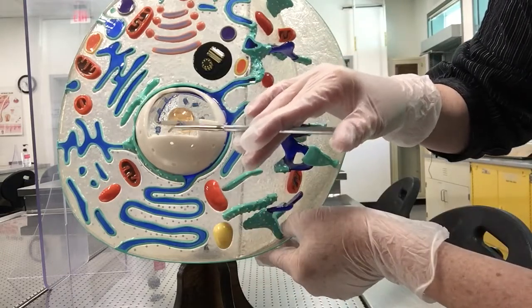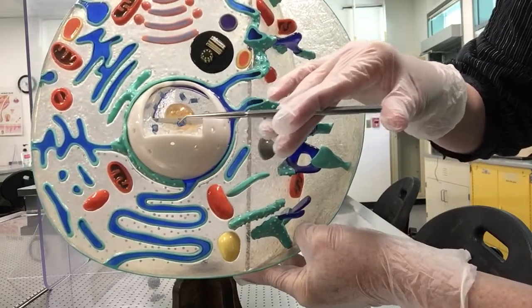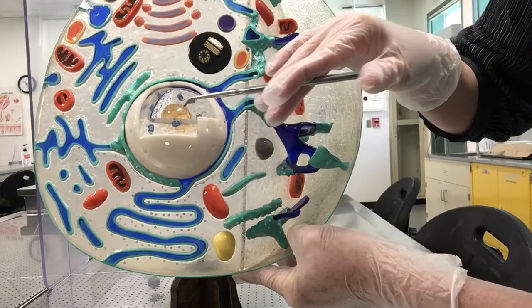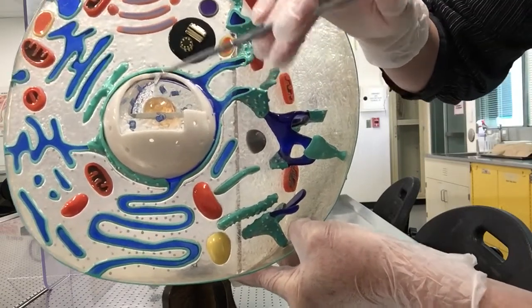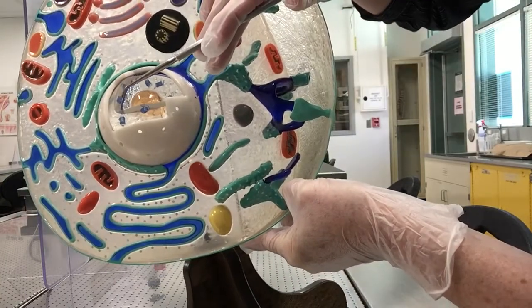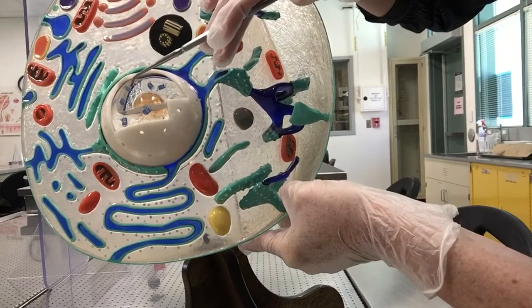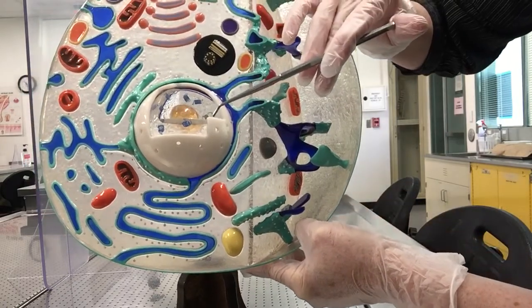Now this fluid part of the nucleus is called nucleoplasm, and this yellow part is the nucleolus. Now if you can see these blue structures right there, over here, those are chromatin.